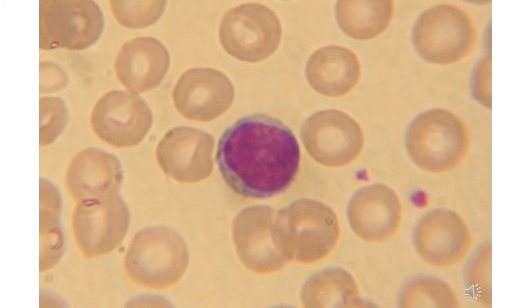They will eat bacteria. They will eat clumped together viruses. They will eat dead tissue cells. And when they eat all this stuff, they get bigger and bigger, and they become great big cells called macrophages.